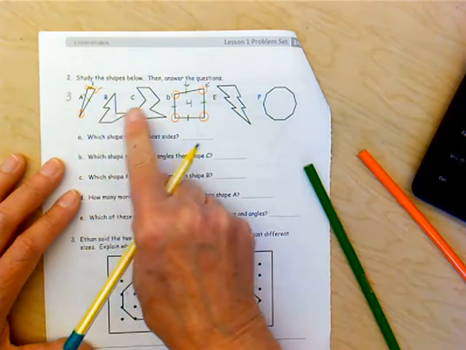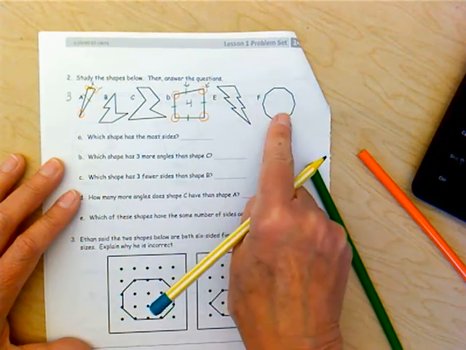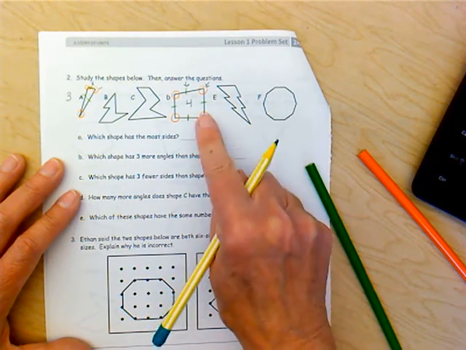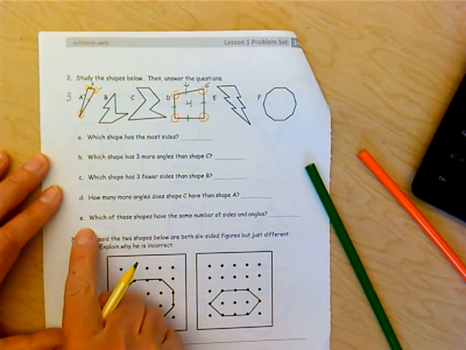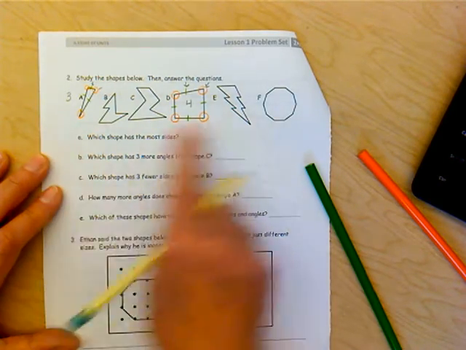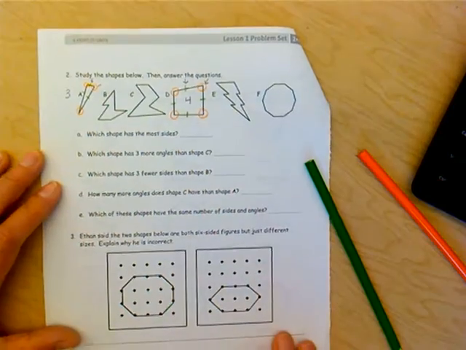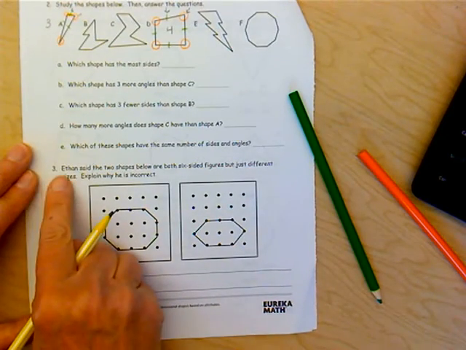All right, you're going to have to do B, C, E, and F. Be very careful that you get all of the sides and all of the angles. Then you're going to have to answer these questions about these polygons. Then we're coming down to question number 3.